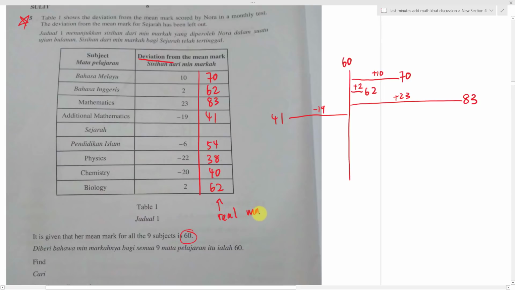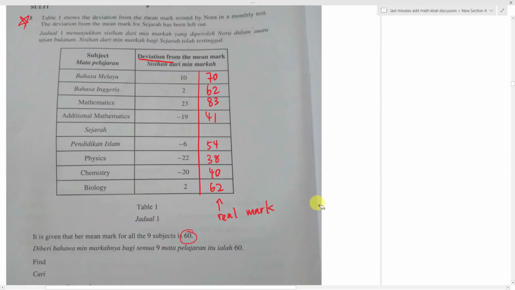After you get this, everything will become so easy. I guess the deviation from the mean mark might confuse a lot of students, because this is not a common question. Even though you do a lot of past year papers or a lot of practice from state papers, maybe you won't see something like this.